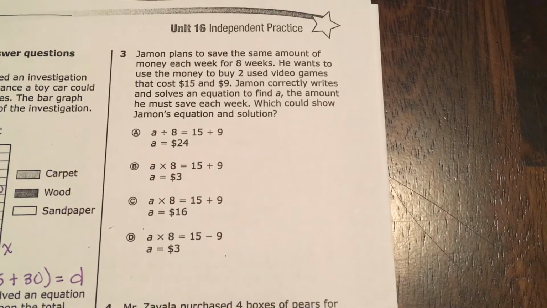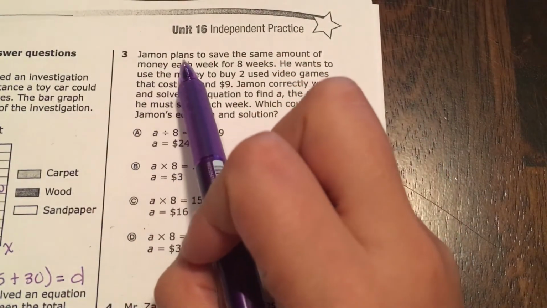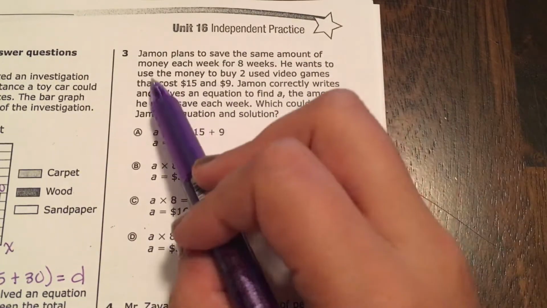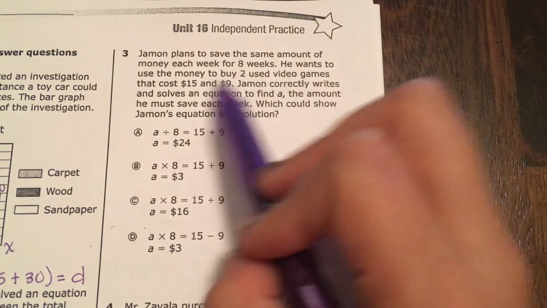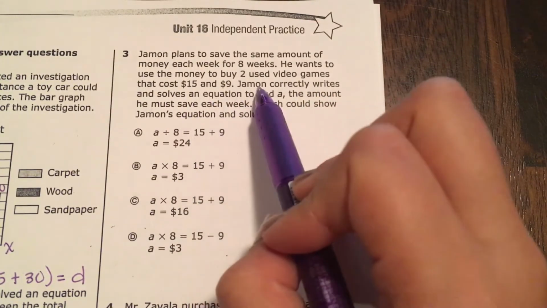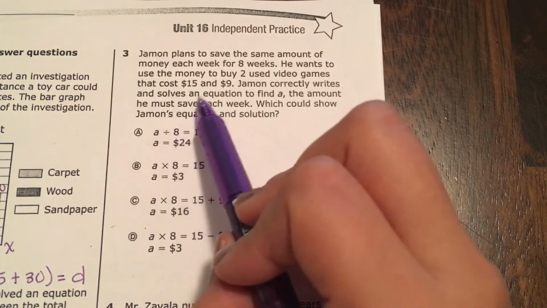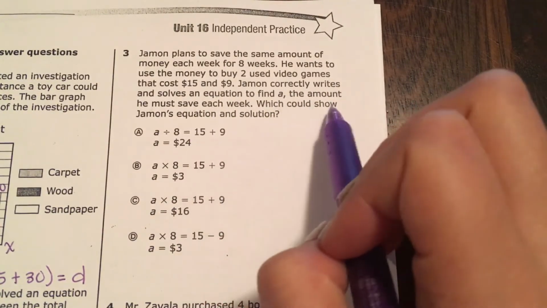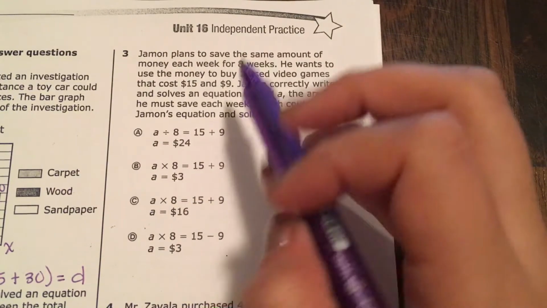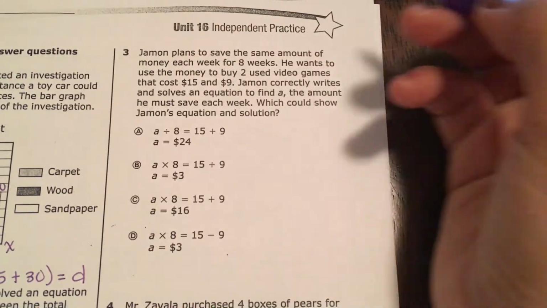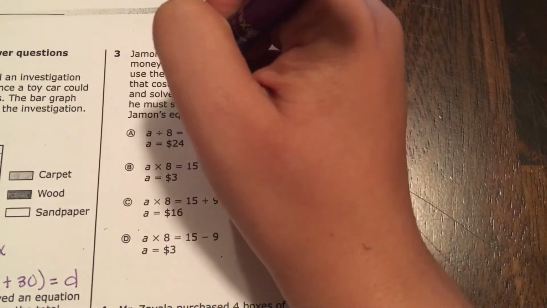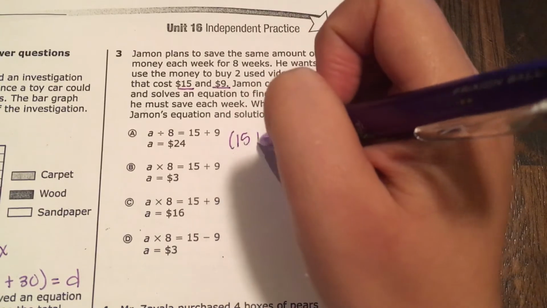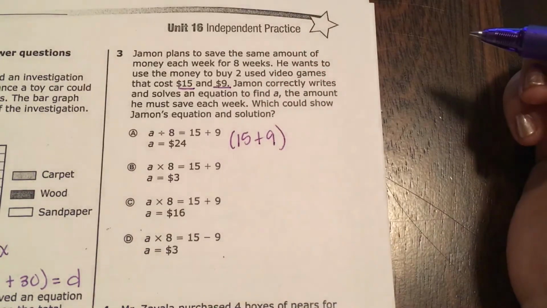Number 3. Jamin plans to save the same amount of money each week for 8 weeks. He wants to use the money to buy 2 used video games that cost $15 and $9. Jamin correctly writes and solves an equation to find A, the amount he must save each week, which could show Jamin's equation and solution. All right, so first I have to figure out how much money the video games cost. So we're going to add 15 plus 9, okay?